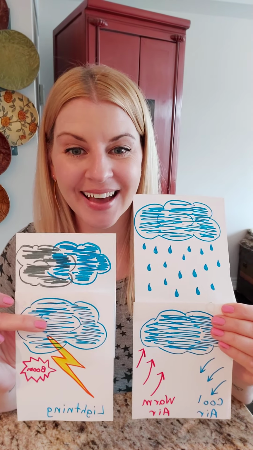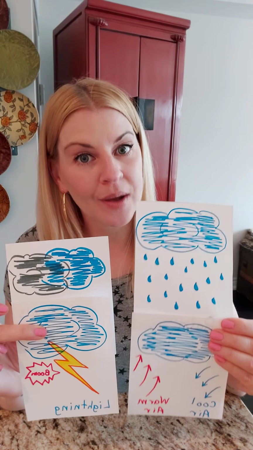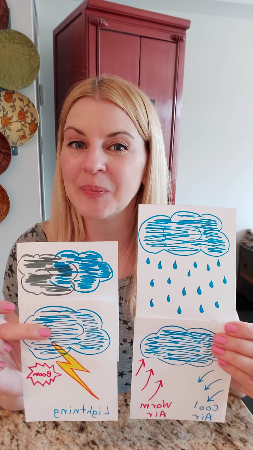Okay, so that's our little thunderstorm lesson for today. I hope you found that really interesting, and now you'll know more when the next thunderstorm comes our way.